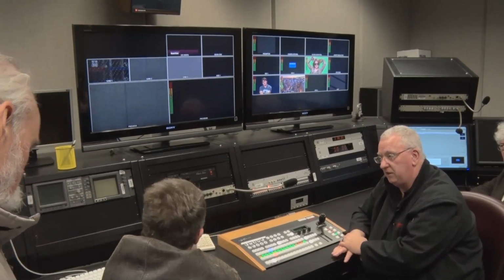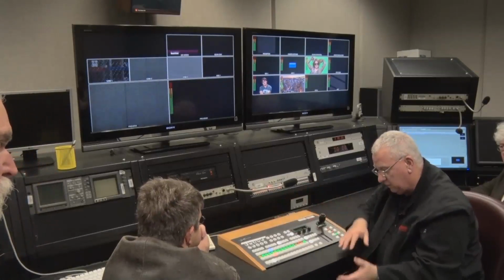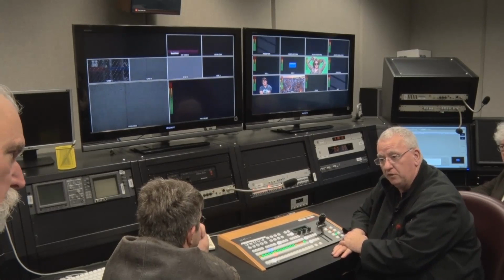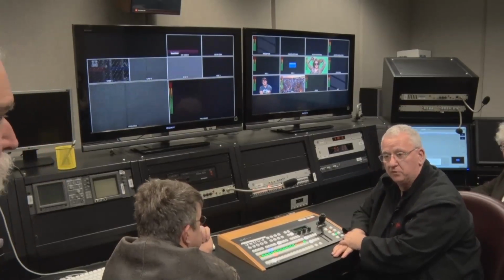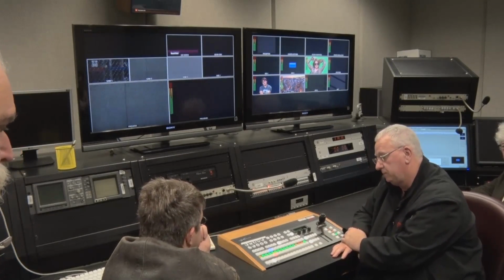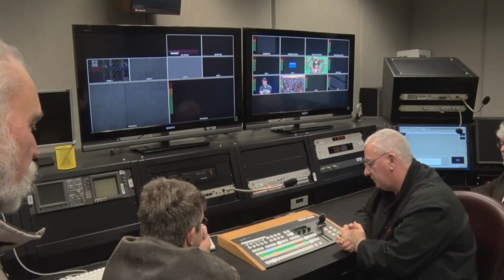The longest I've seen a Carbonite take, which can have up to 3 MEs, 3 times the size, the longest I've ever seen it take was about 25 seconds to totally reload the entire switcher. It's fast. It's faster than their big switchers. Their big switchers will take all day sometimes if it's got a lot of effects. Okay. All right. Next module down.